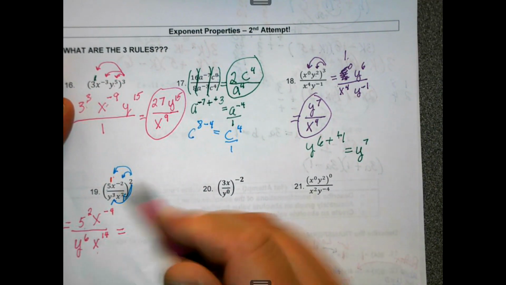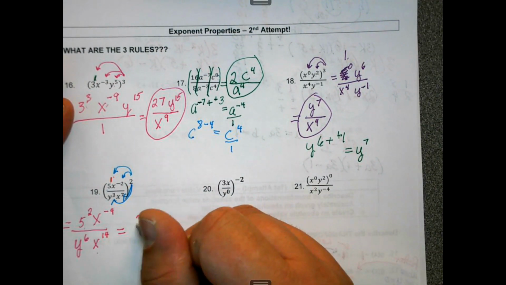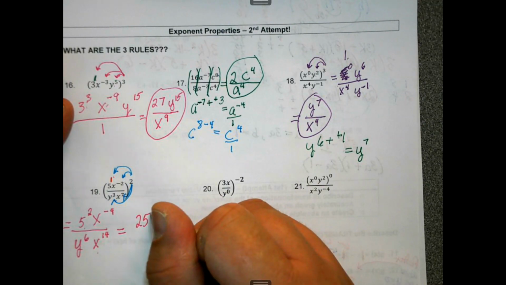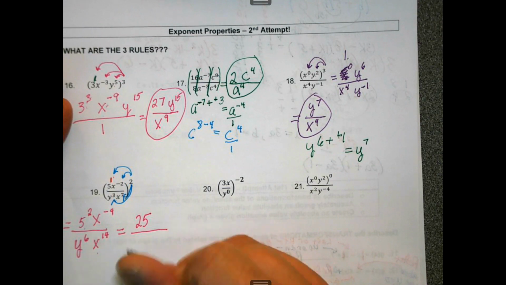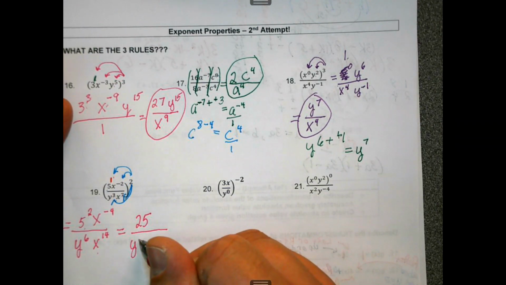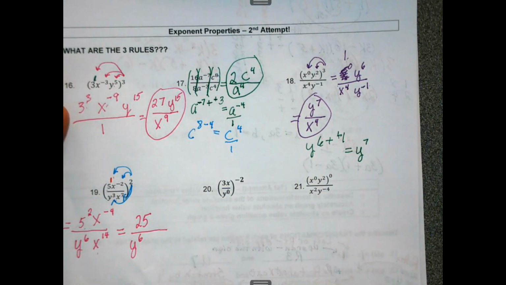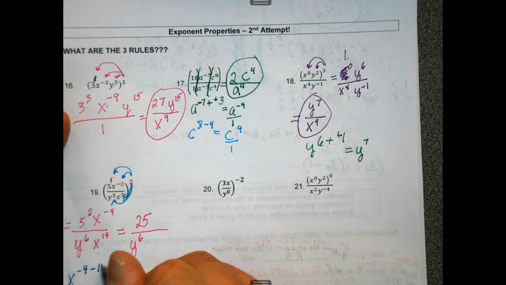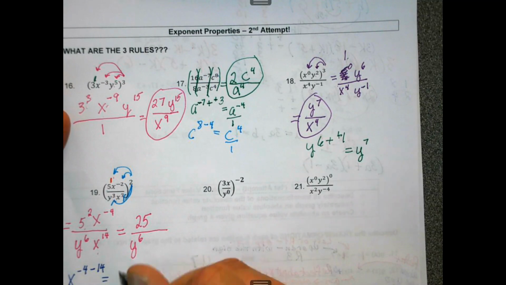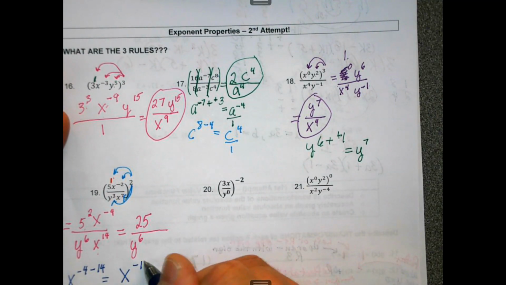Okay, nothing I can do with the 5 except just square it. 5 squared is 25. The only y I have is in the denominator, and it's a positive exponent, so we're good there. So the only thing I have to worry about is the x to the negative 4 minus 14, which comes out as x to the negative 18.